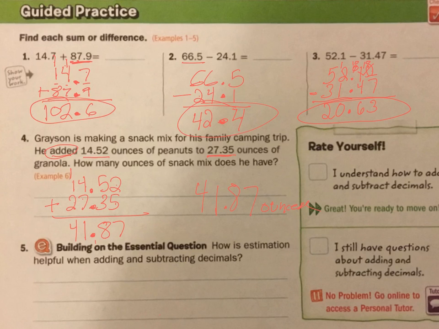So go ahead and try the independent practice, number 1 through 10 on page 181. See what you can do, and then you'll watch a video to see how you did.